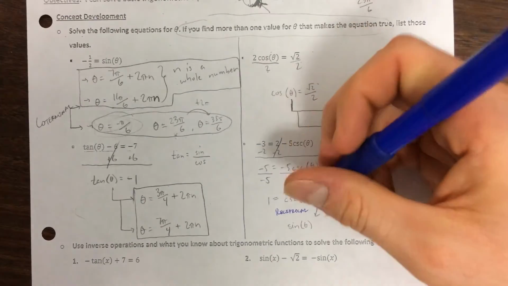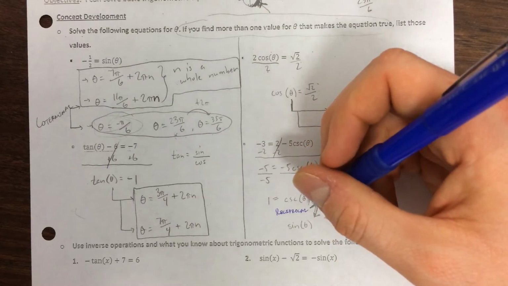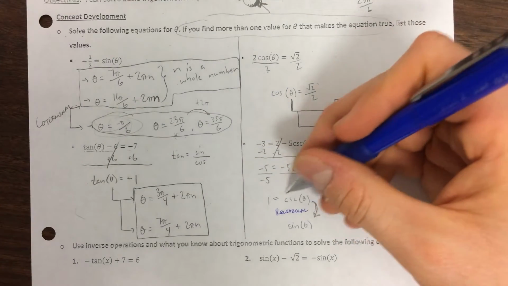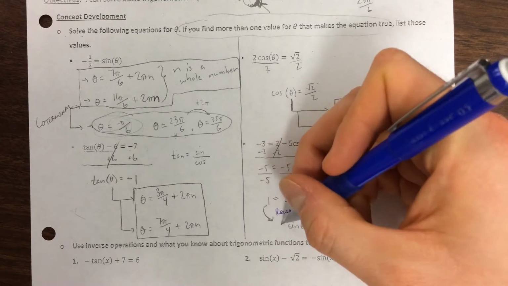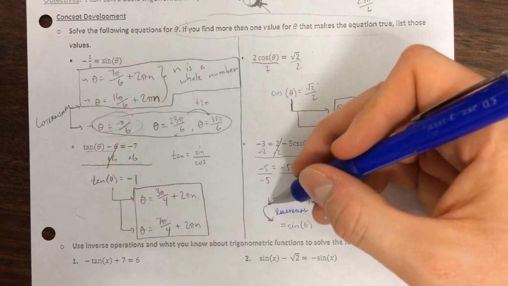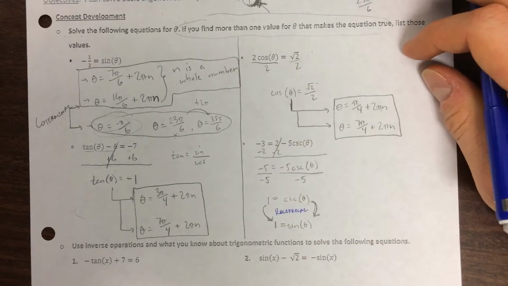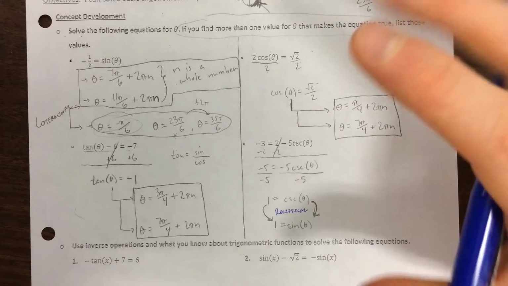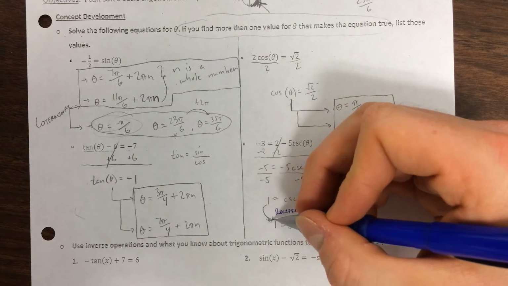We can take the reciprocal of this side and make that sine. However, if we do that to this side, we have to do it to this side as well. It just so happens that the reciprocal of 1 conveniently is 1. So this is something that we can do. We can take the reciprocal of one side as long as we take the reciprocal of the other side.